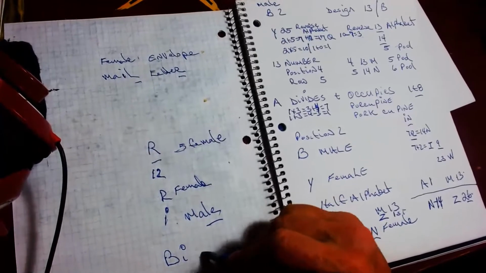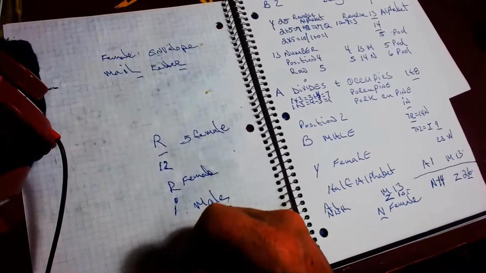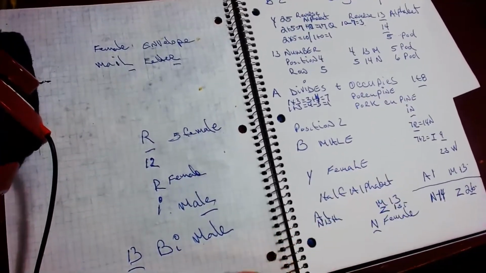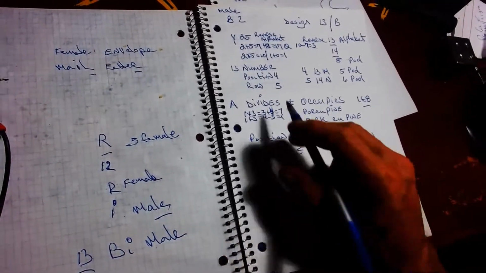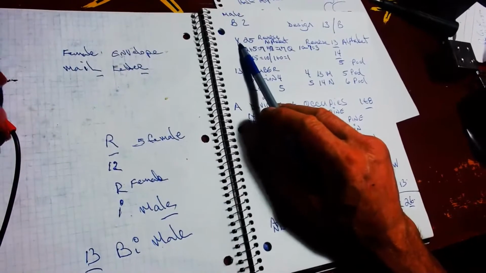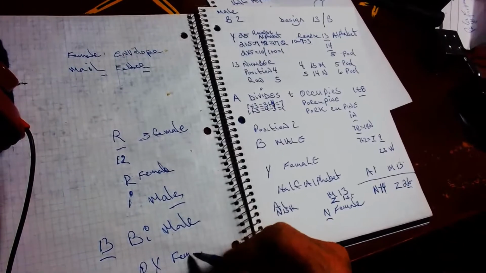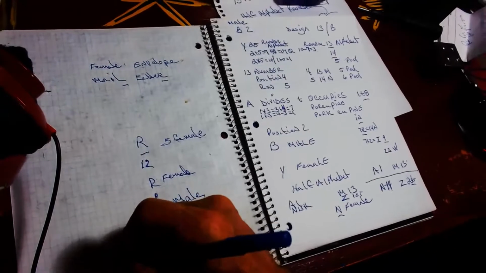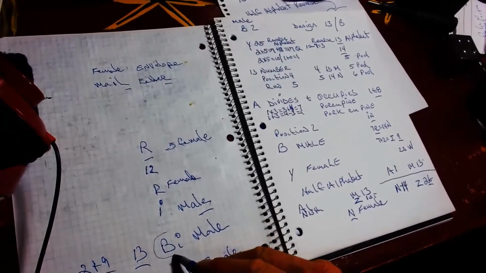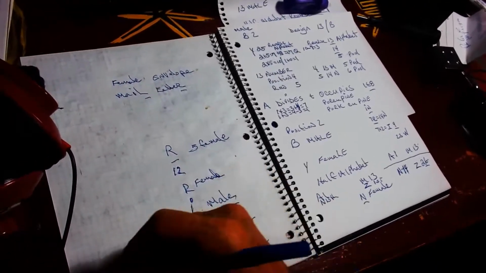So if this is I male and this is B male, this is B I male. So you go 13 BI male. I'm just trying to understand the communication between this reality. And here we go, Y is female and R is female. Here we have 2 plus 9. These two letters, 2 plus 9 plus 13 equals 24.